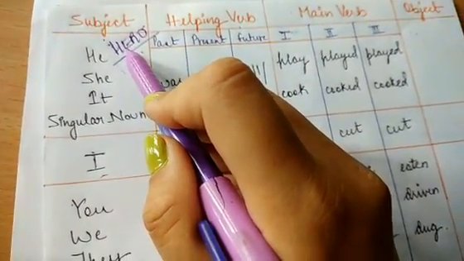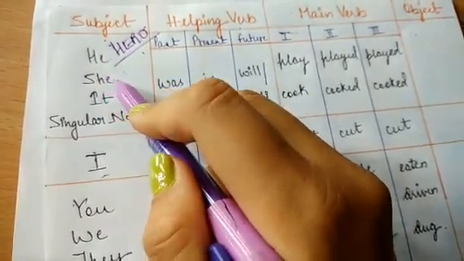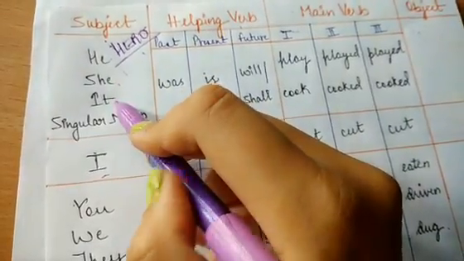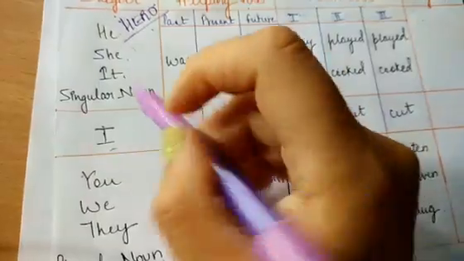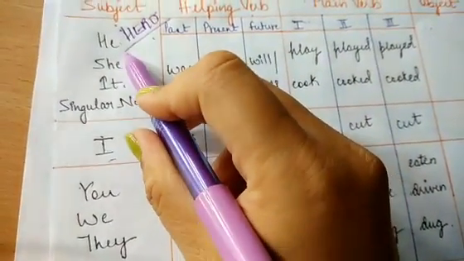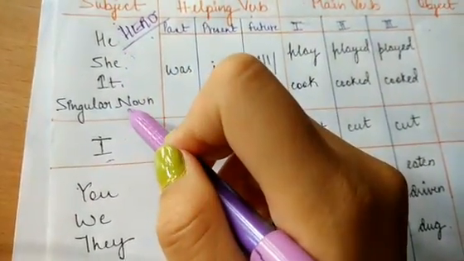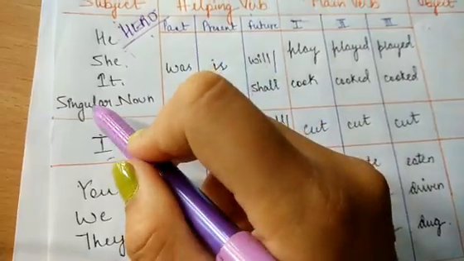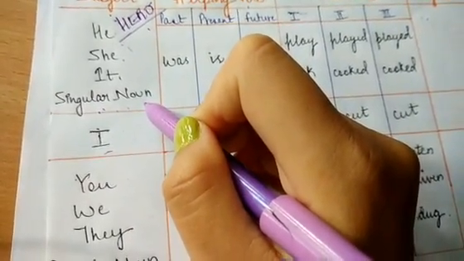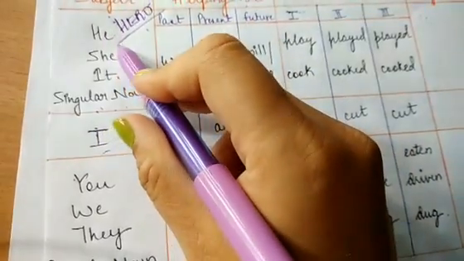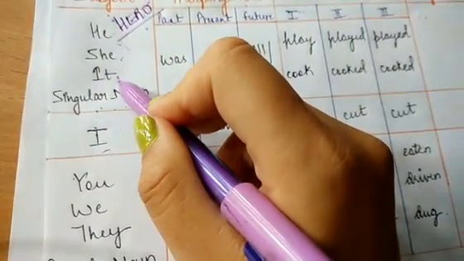We can have different subjects like he, she, it, I, you, we, they. If we are using certain names, be it Harry or Garima, the sentence will use singular nouns. If we are replacing it with a pronoun, we'll use he, she, it.